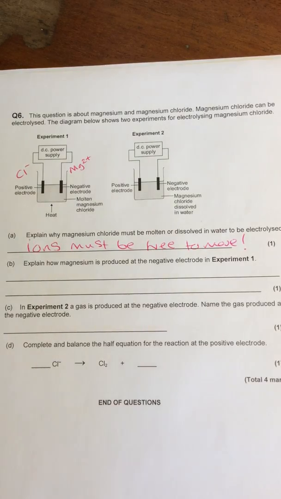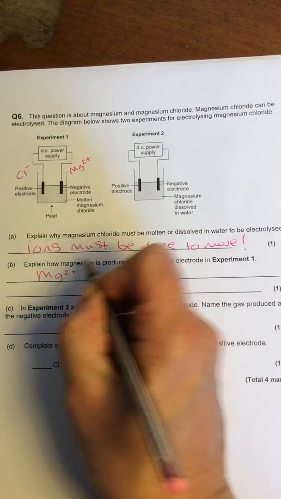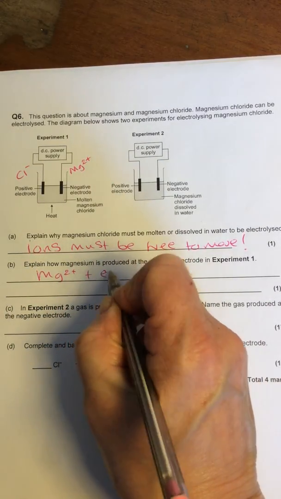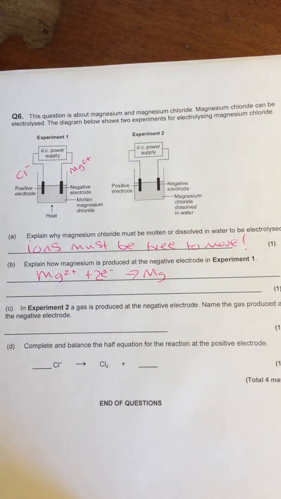Okay, there's no solution, there's no H plus ions, there's no OH minus ions, there's nothing to complicate the chemistry. So all that happens is that your magnesium ions gain electrons to become magnesium.